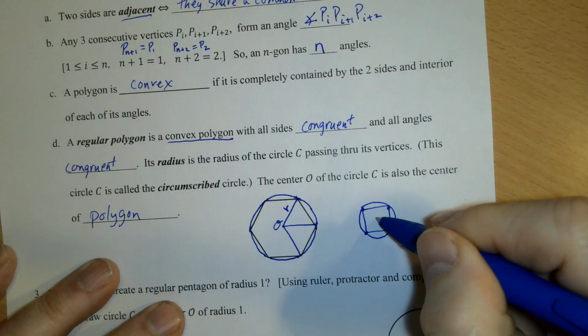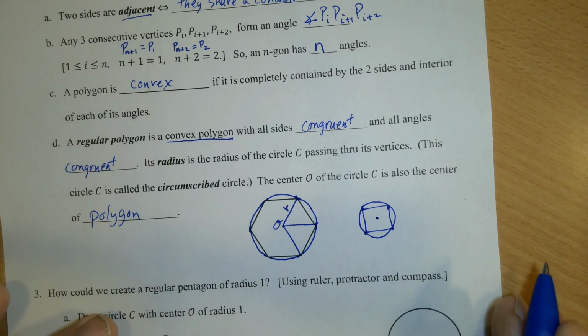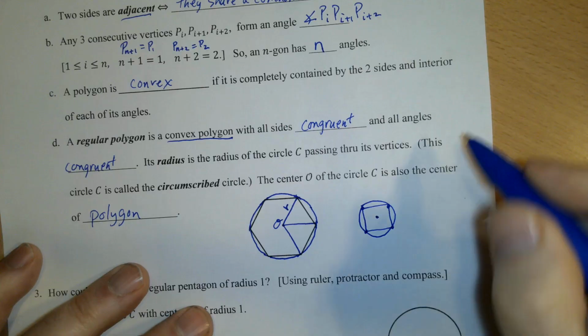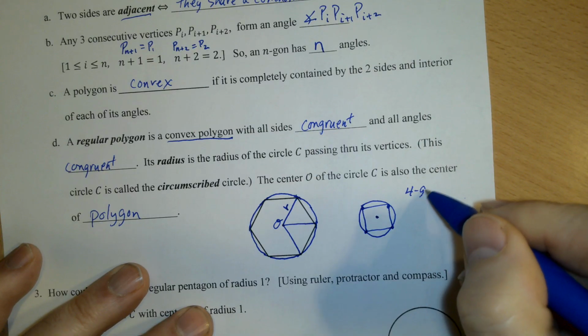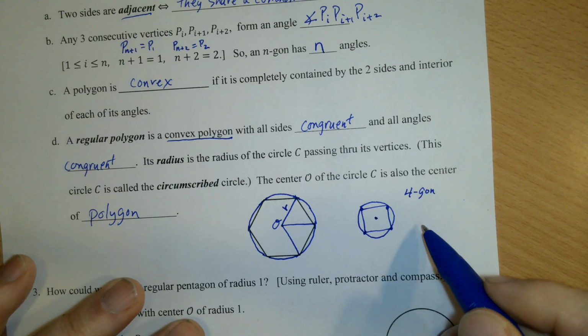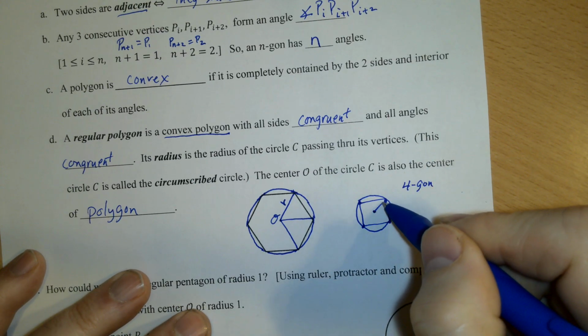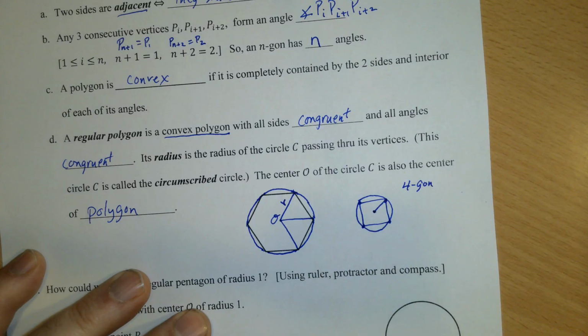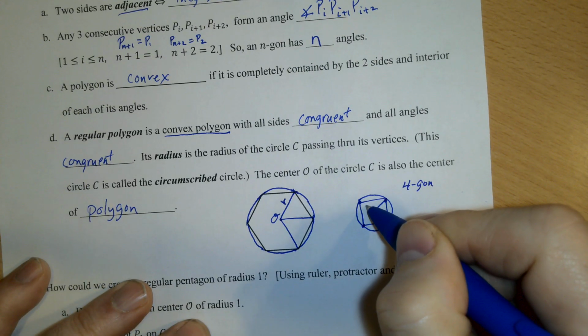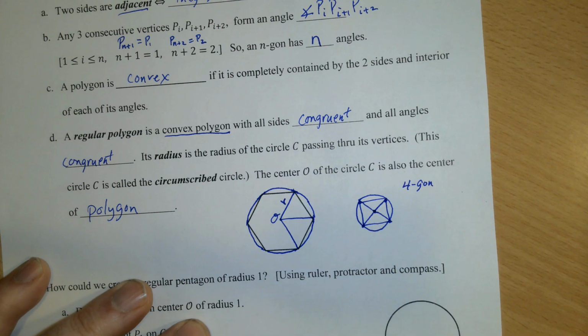And what would the radius of the square be? Well, the radius, remember what a square is, just a four-sided polygon. So a square is a regular fourgon. The sides are all the same length. This would be the radius from there to there, or from there to there, that or that.